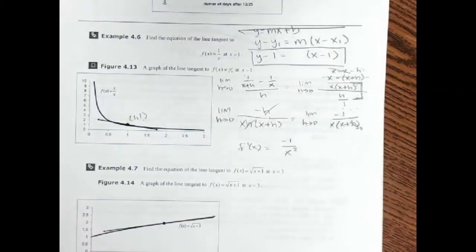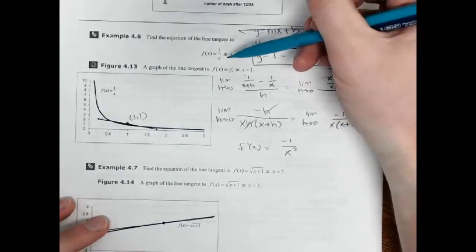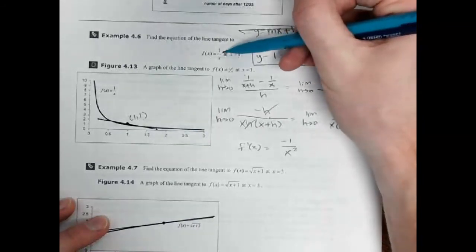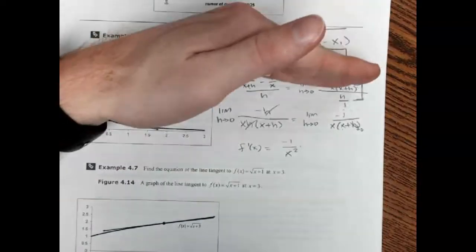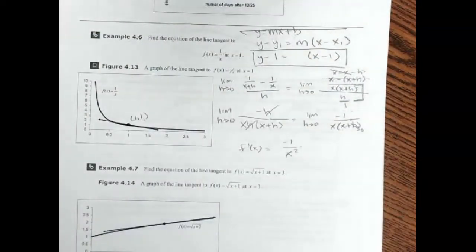Remember, next time we're going to get the shortcut rule. The shortcut rule is going to enable us to go straight from the original function to this derivative in like 5 seconds. It's going to be really fast, really easy, but we're not there yet. The limit process will always work, but you're not going to need to do it once we learn the shortcuts, right? So hopefully that makes you appreciate how nice those shortcuts are.